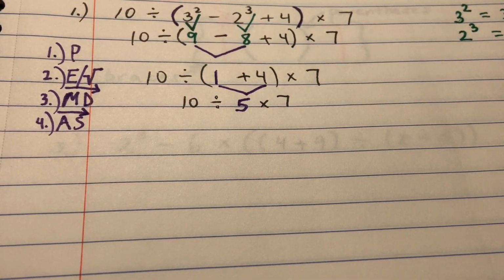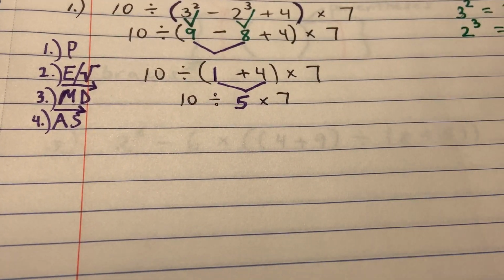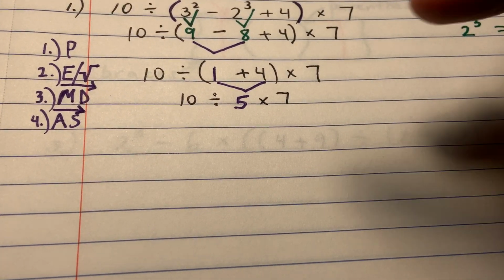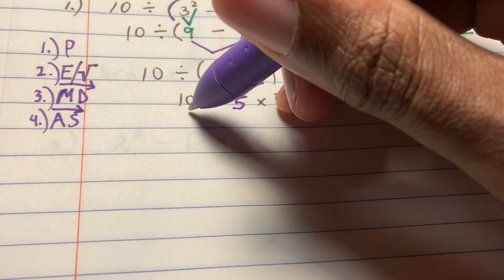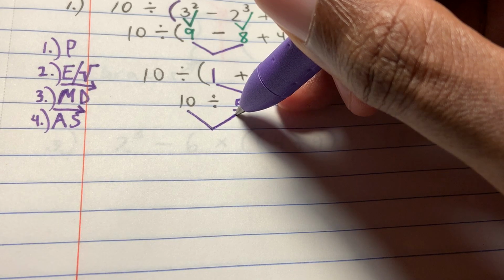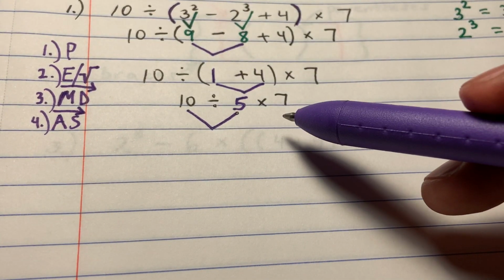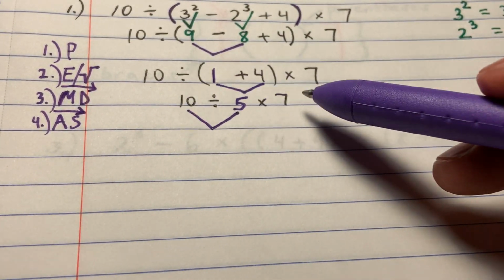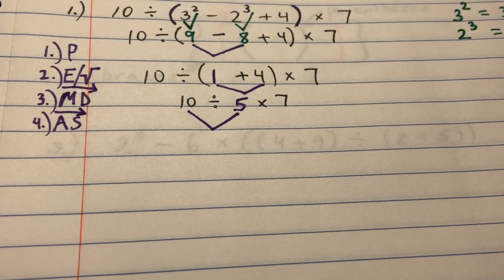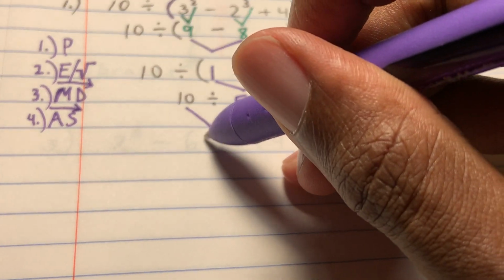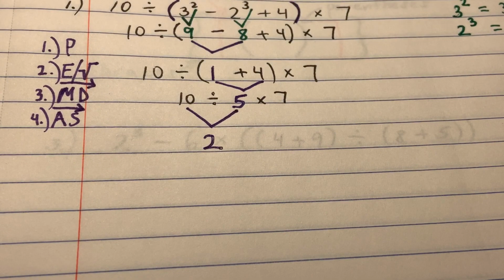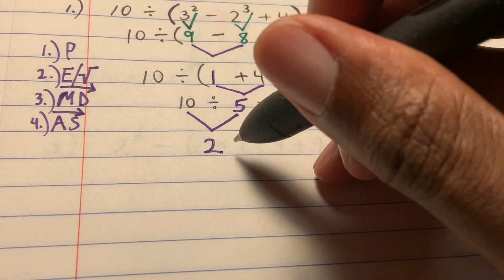Correct, correct, correct. Very good job. So what are we going to do? We're going to divide, right? Because division's on the left and multiplication's on the right and they're inverse, I must go from left to right. What's 10 divided by 5? Okay, someone just said 2. Very good. And now bring down the times 7.